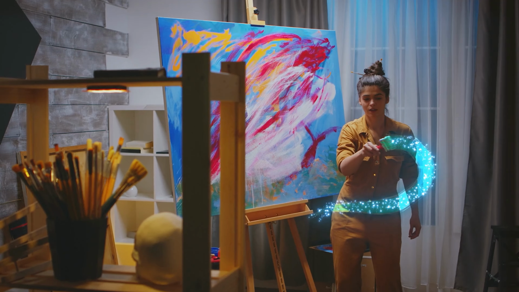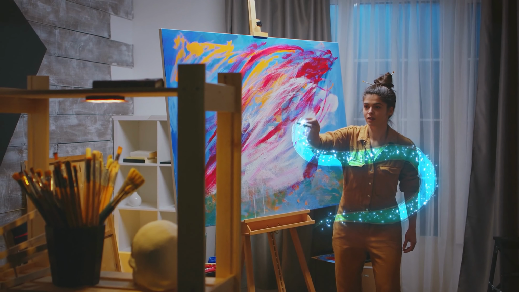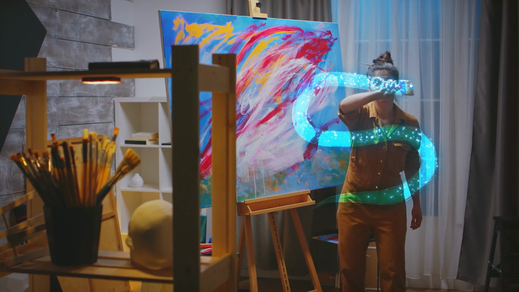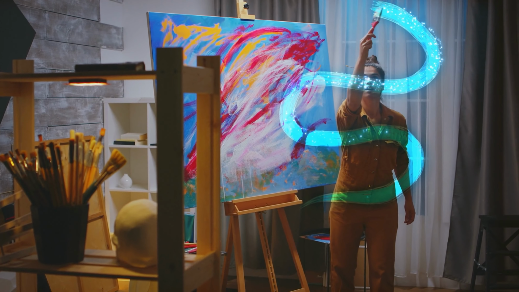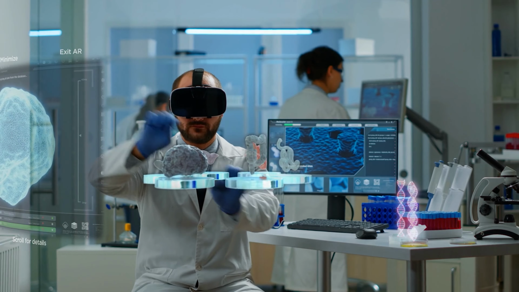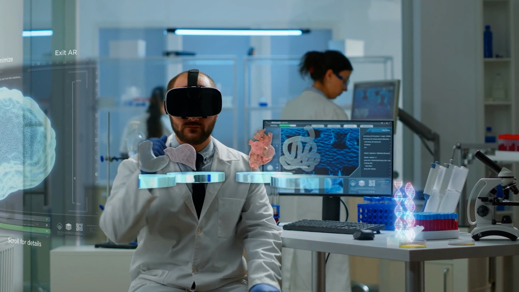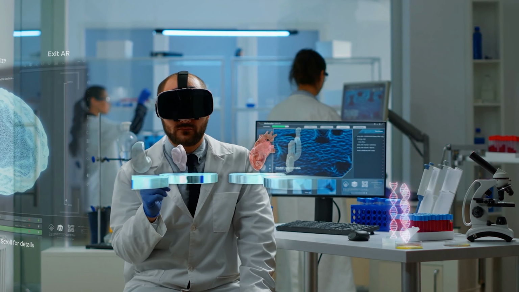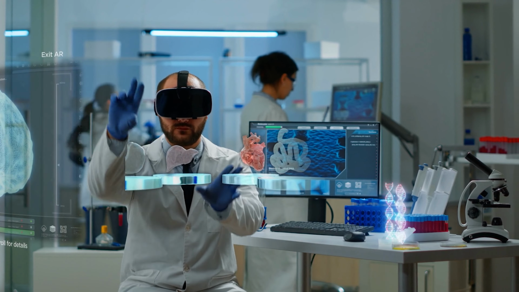The user perceives the virtual content as if it is part of the real world, because the light is being projected directly onto their retina. This can create a more seamless and immersive AR experience, as the virtual content is not separated from the real world by a display or camera.